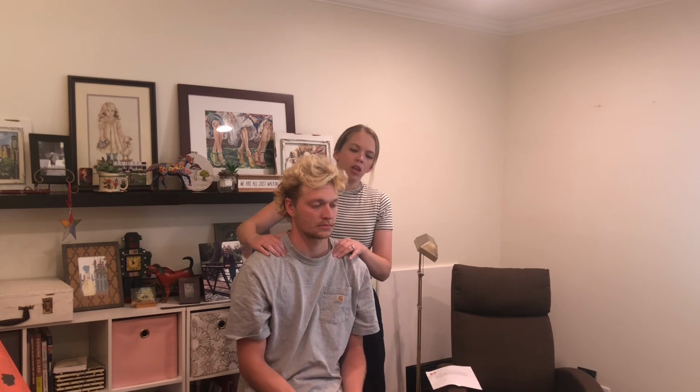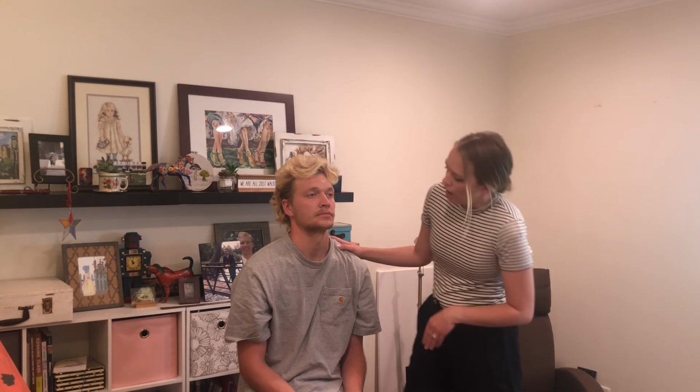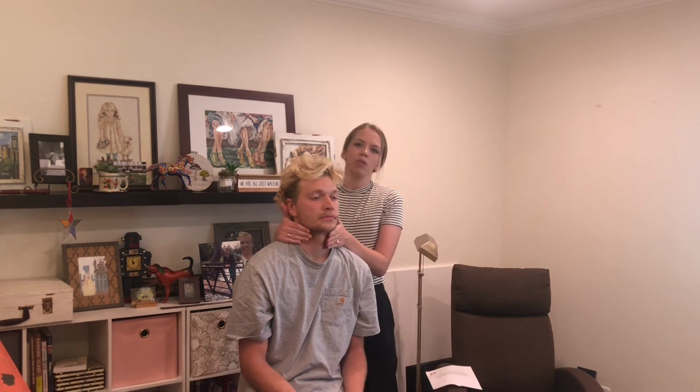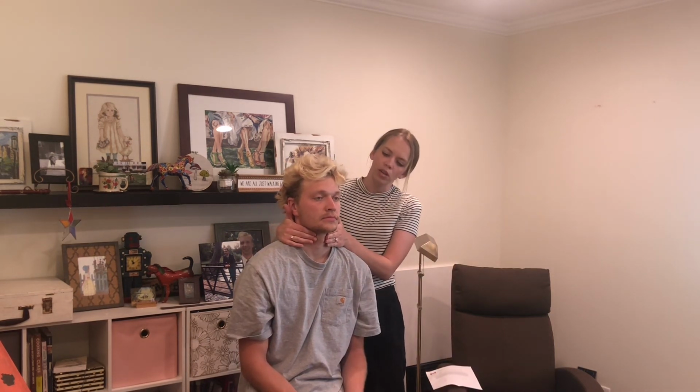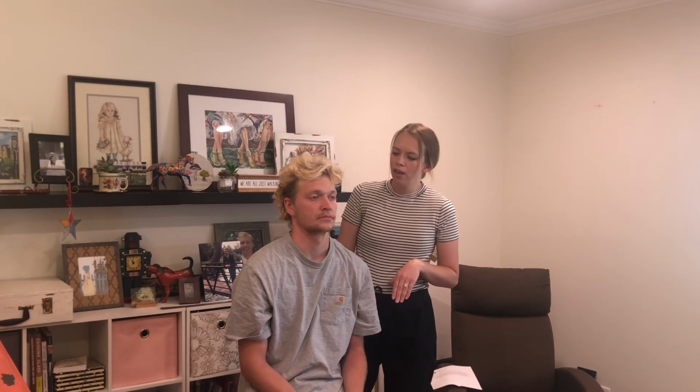clavicular lymph nodes. We'll also look at the trachea to note any deviation, and then we'll assess the thyroid, both swallowing and not swallowing, and note for any symmetry or any size deformities there. And that concludes our assessment.